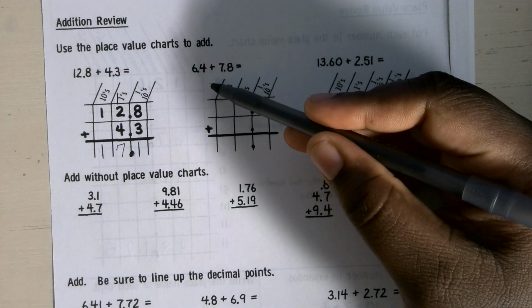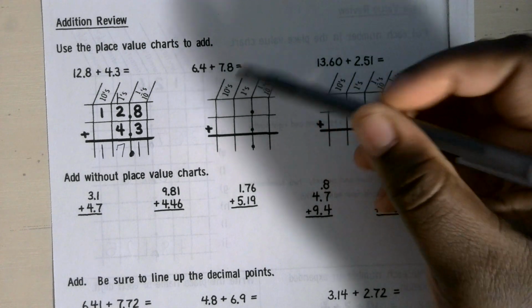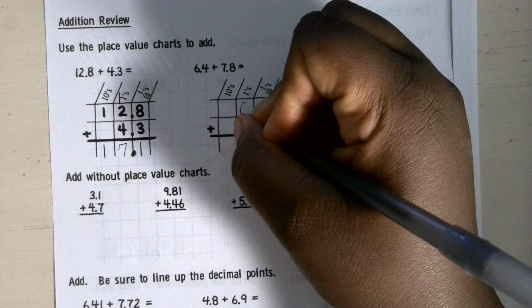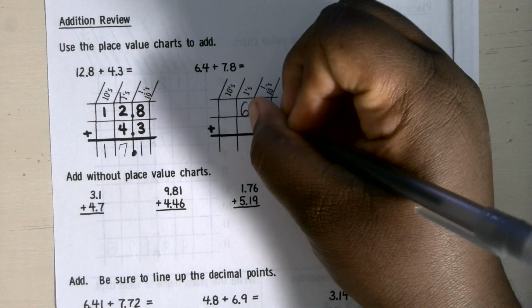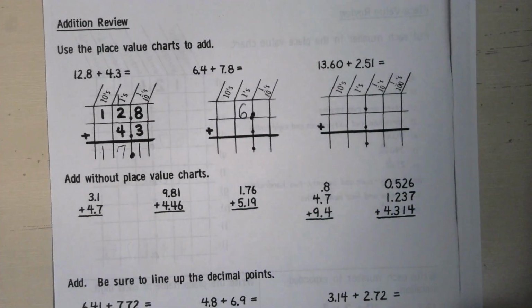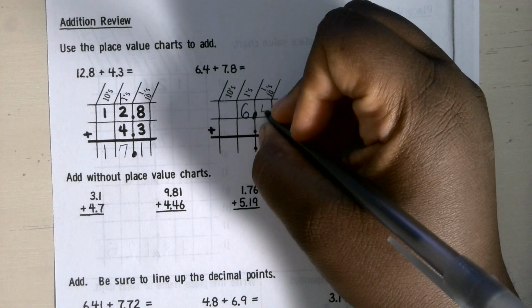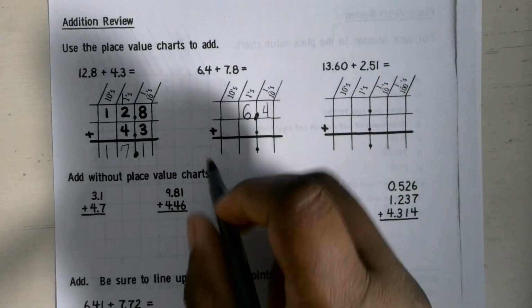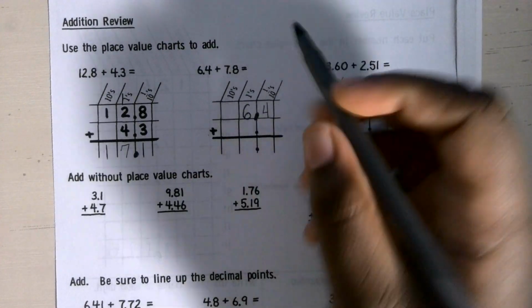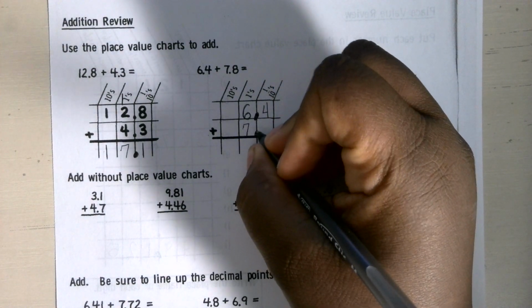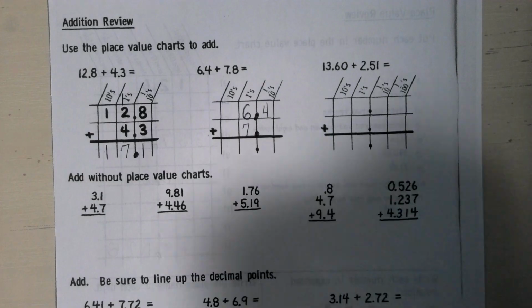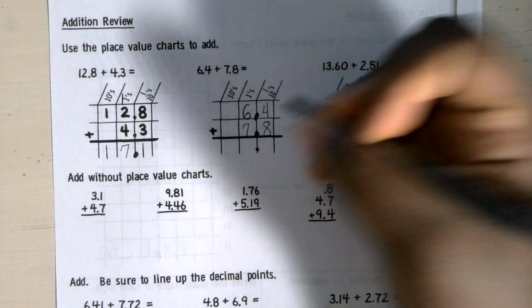6 and 4/10 plus 7 and 8/10. So that would be 6 whole units. Decimal point, loud and proud, happy to exist as a decimal point. 4/10 plus 7 whole units. Decimal point, loud and proud, happy to exist as a decimal point. 8/10.